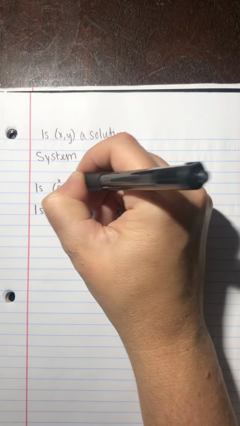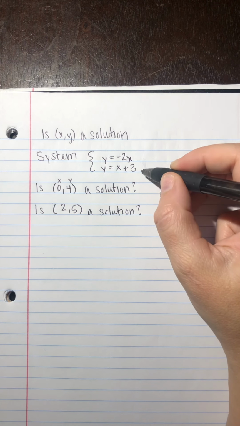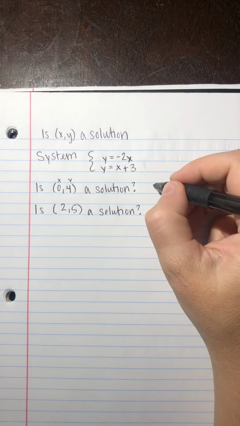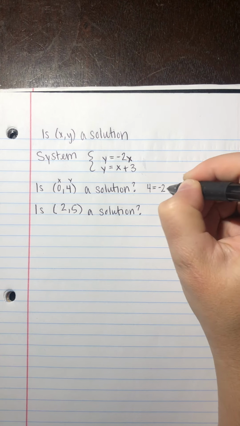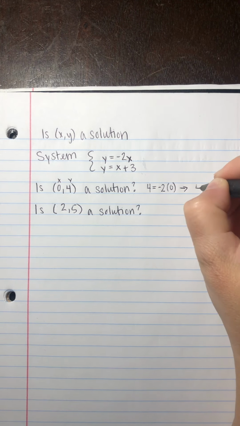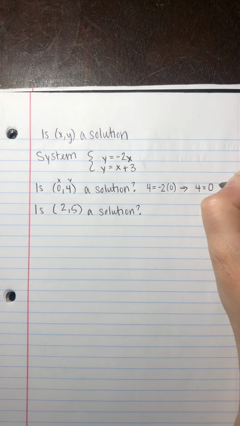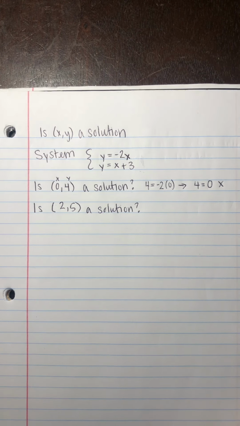So our x value is 0, our y value is 4, so we have to test it for all of the equations in the system. We test the first one: 4 equals negative 2 times 0, which is 4 equals 0, and that is not true. If it doesn't work for one, it can't work for both.